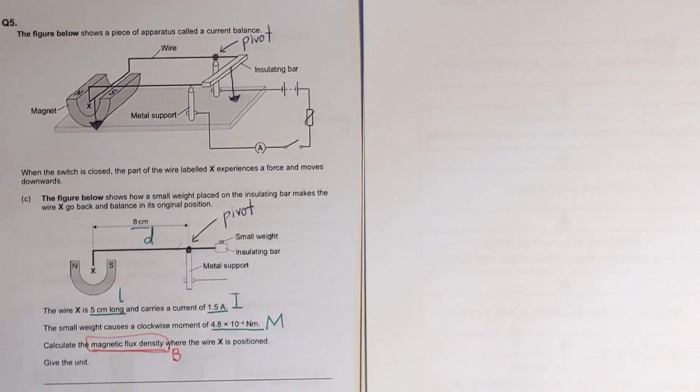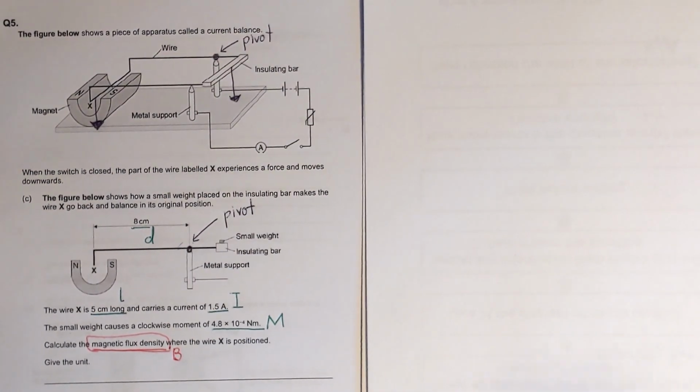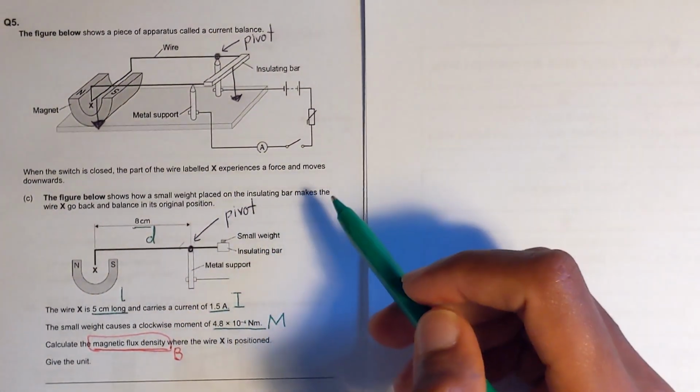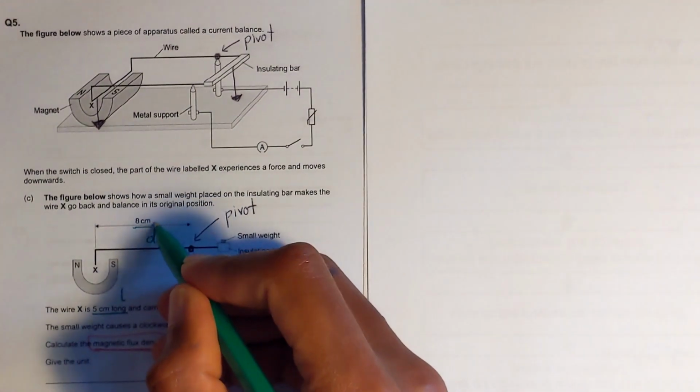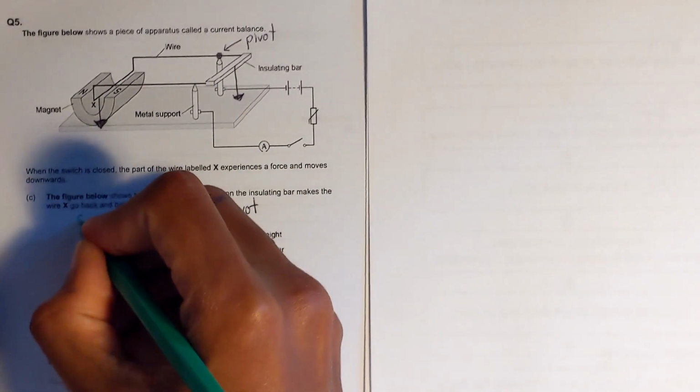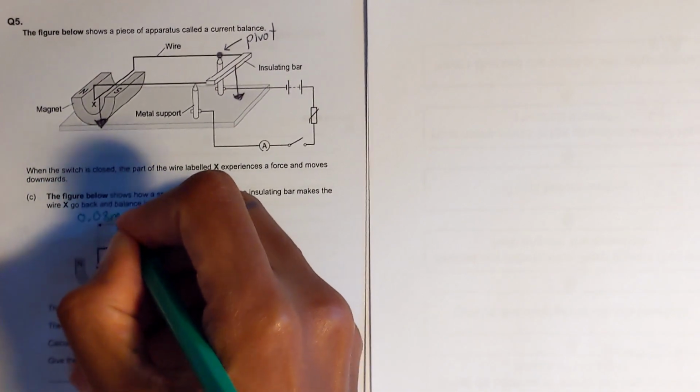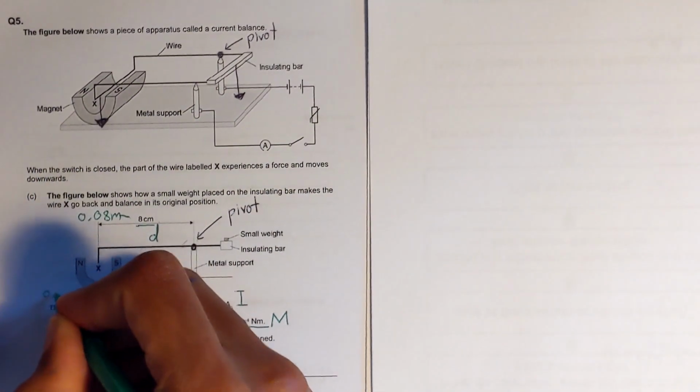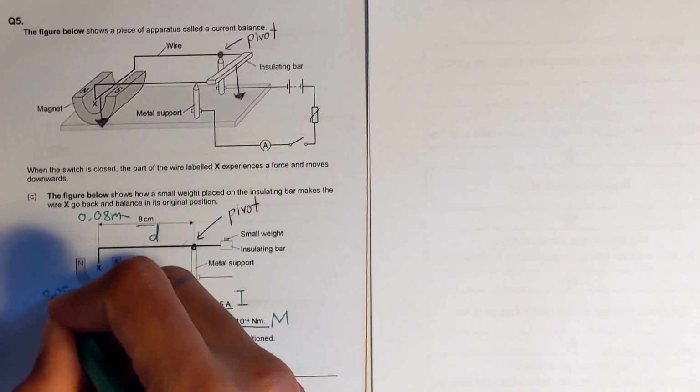Next, let's work on any relevant unit conversions. We know that the base unit of length is meters, and therefore 8 centimeters and 5 centimeters need to be changed to 0.08 meters and 0.05 meters respectively.